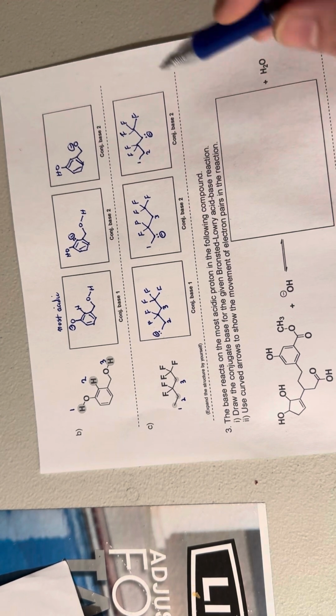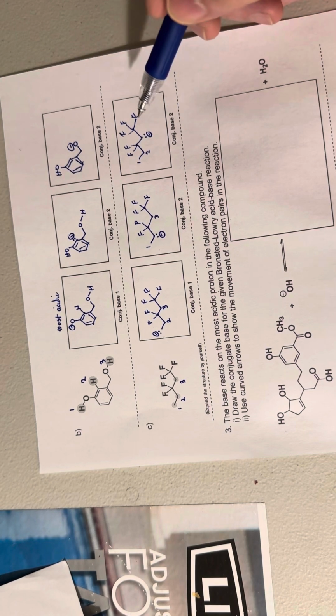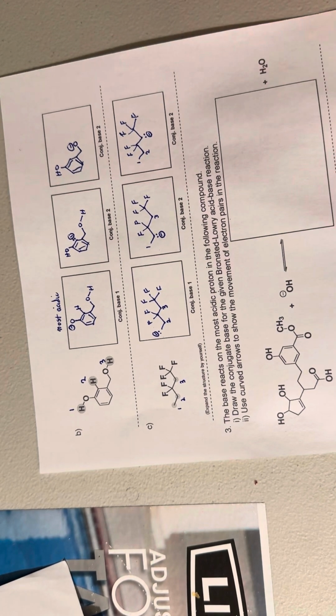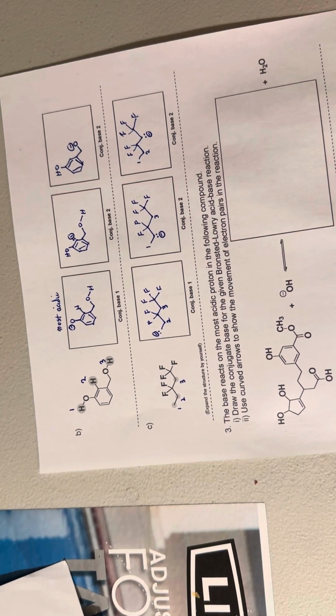So for finding the most acidic hydrogen or proton from among these 3 products, we need to find the most electronegative state for each of those 3 conjugate bases. So regarding this logic, the most acidic is going to be placed between the highest electronegative atoms, that are fluorine atoms.